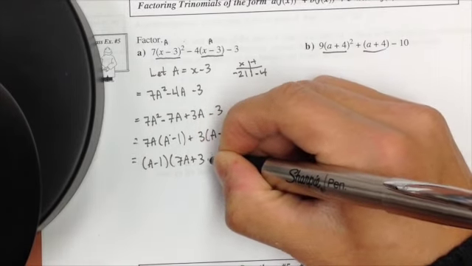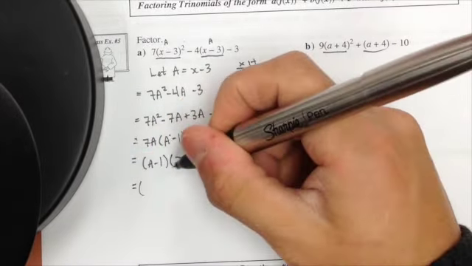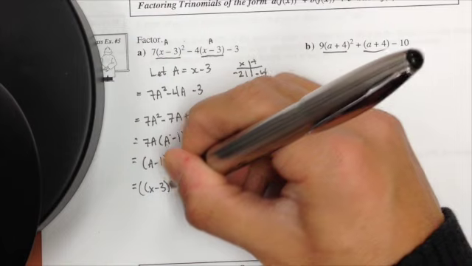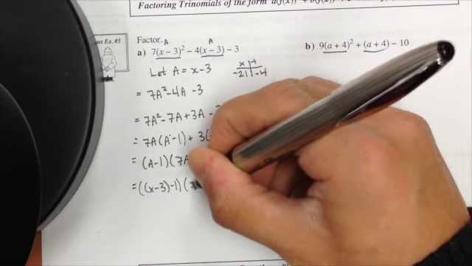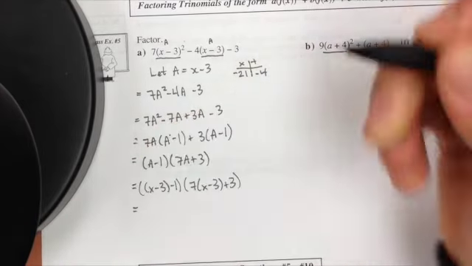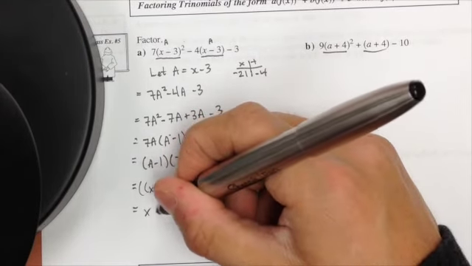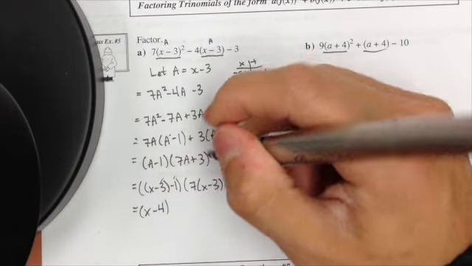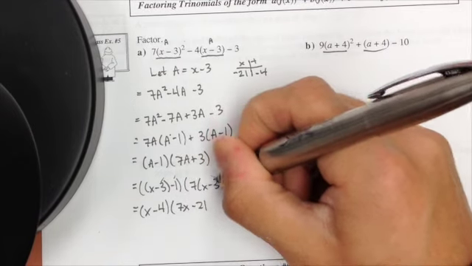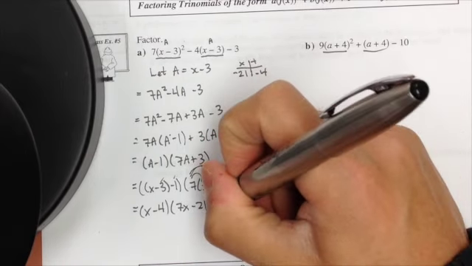7a plus 3. And remember that a was not our initial value, so we're going to have to reinsert our original value, which was actually x minus 3. So x minus 3 minus 1 times 7(x minus 3) plus 3. And then we have to expand these terms. X minus 3 and negative 1 will give me x minus 4. 7x minus 21 and then plus 3.